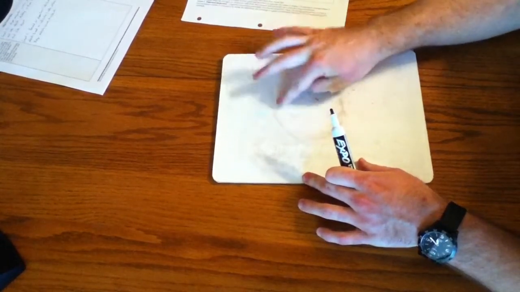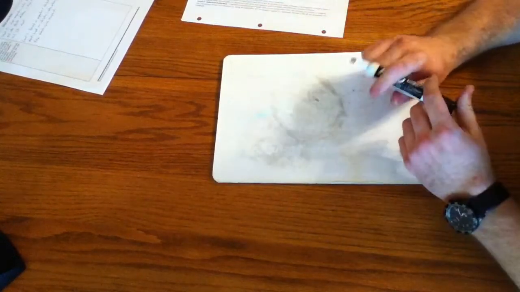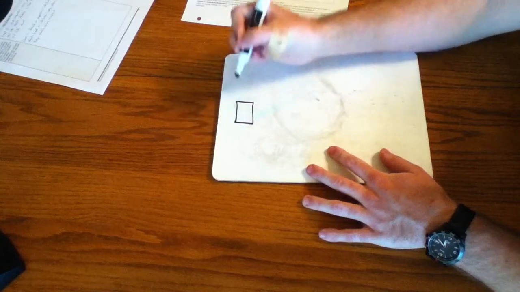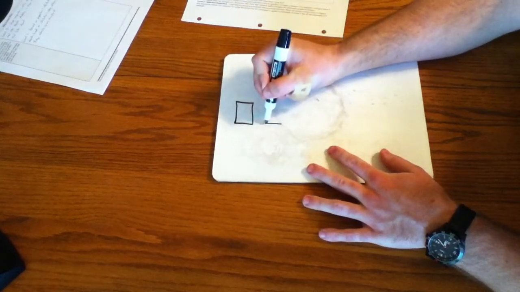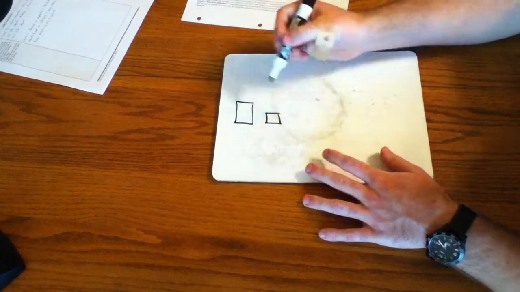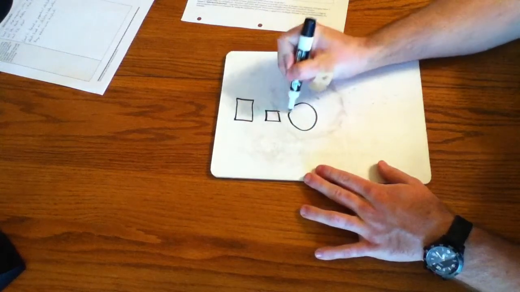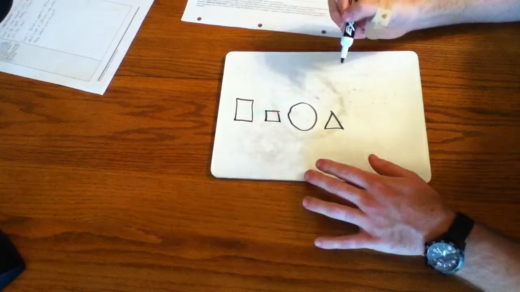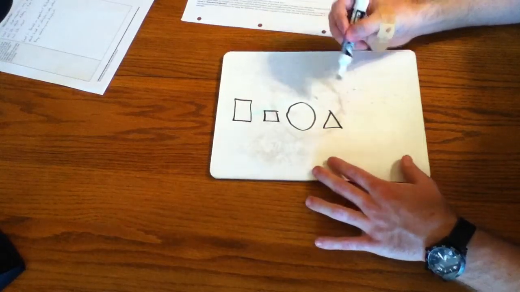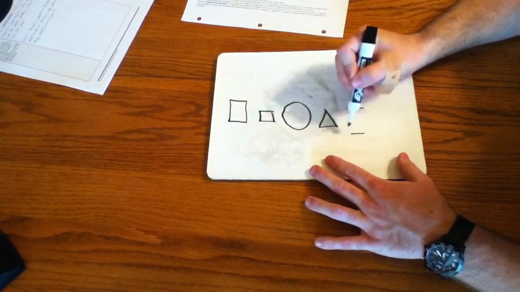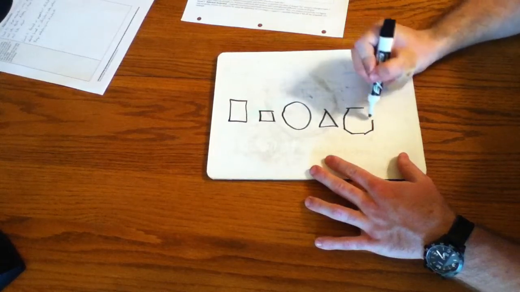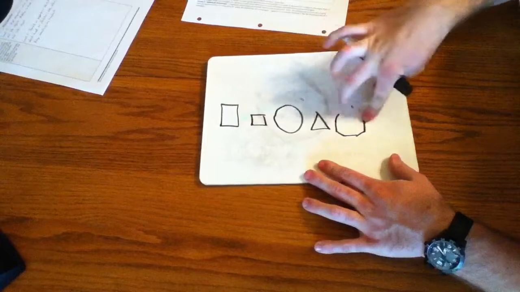Another activity that you could do is say you had a line of shapes. So we'll have a rectangle there, a square here, a circle, a triangle, and let's do an octagon.